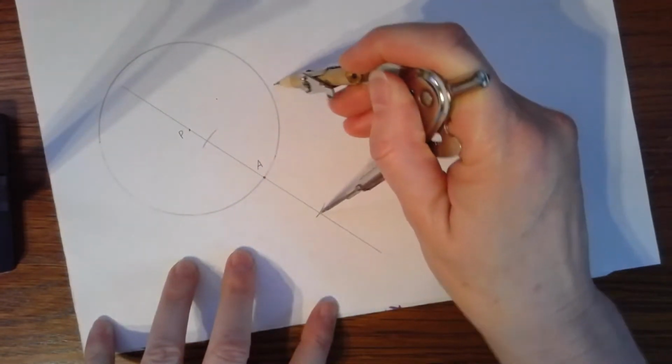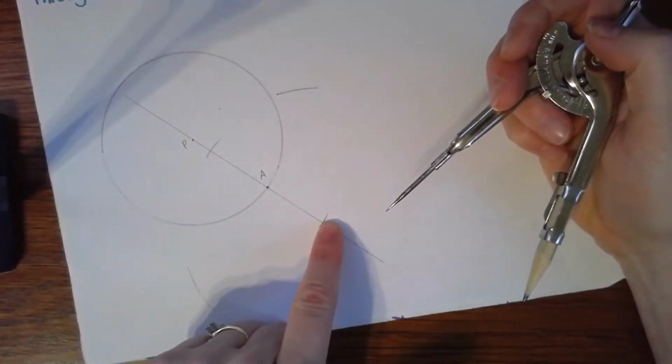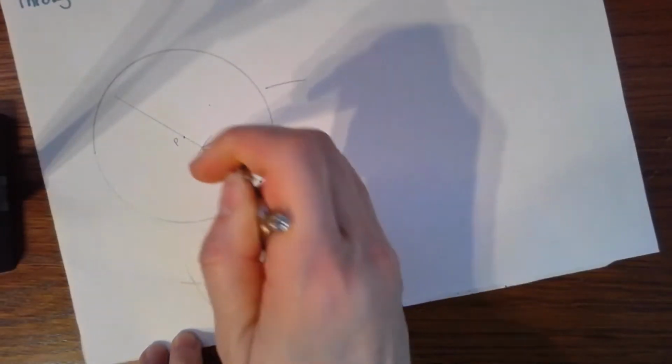I'm going to go above and below the line from the first intersection point, and then I'm going to do the same thing above and below. And so I should get these two. Sorry, this one didn't go.